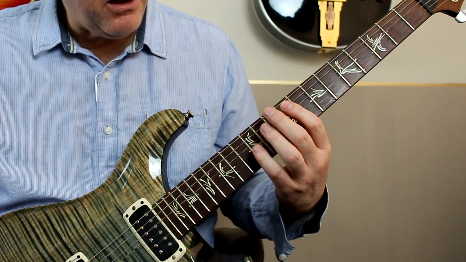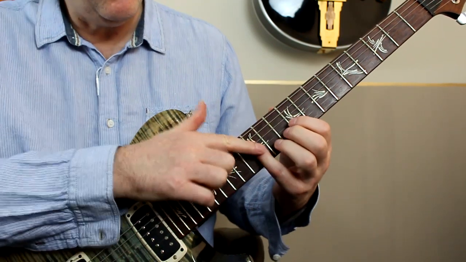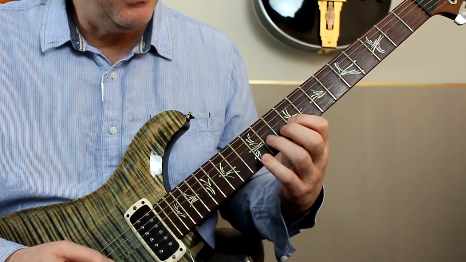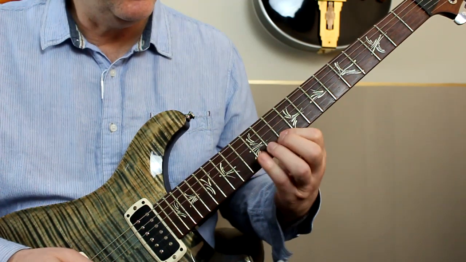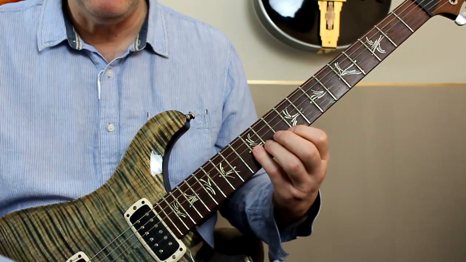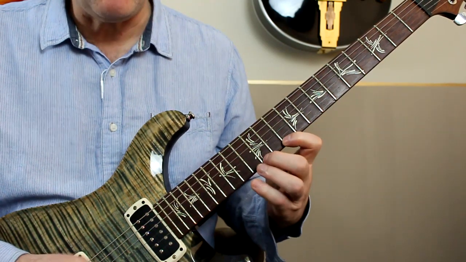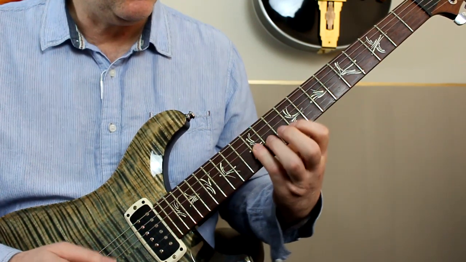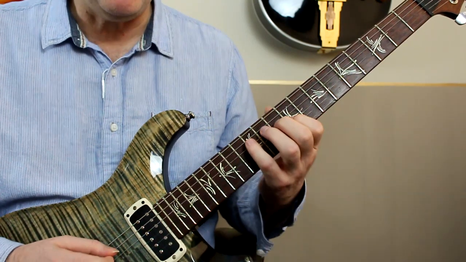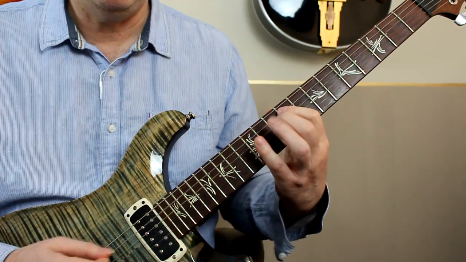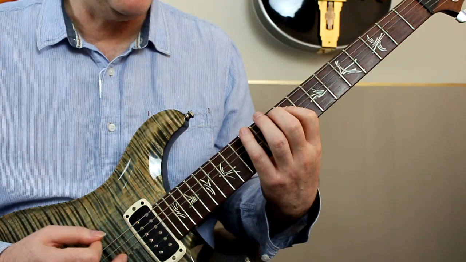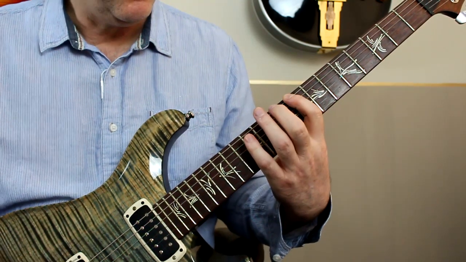Let's pick another one. Let's say G major. My little finger's falling on the G. So I use fragment 3 to define the shape that I'm going to do. Above fragment 3 I go to fragment 1. Below fragment 3, fragment 2. Below fragment 2, go to fragment 1.